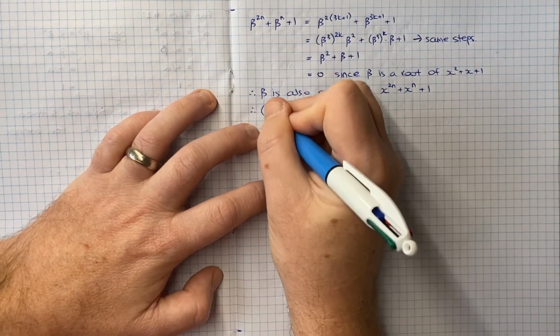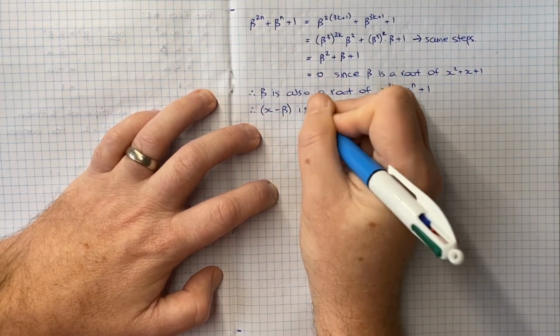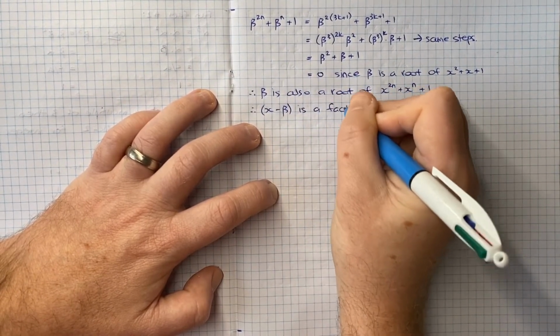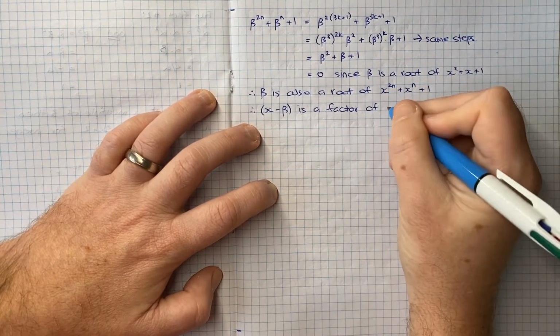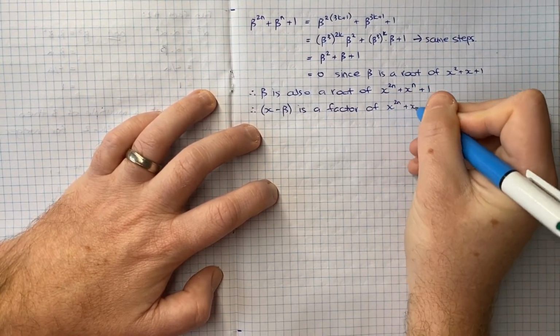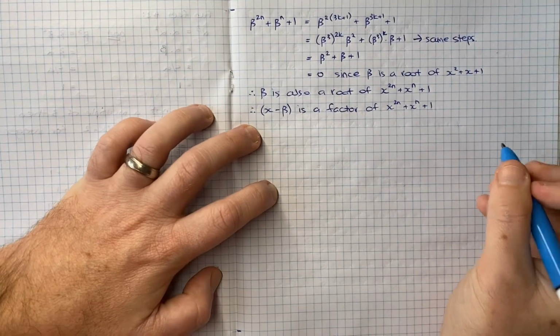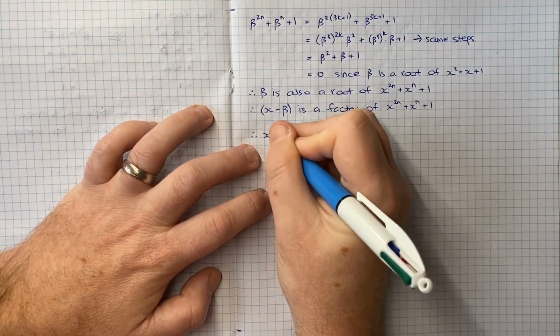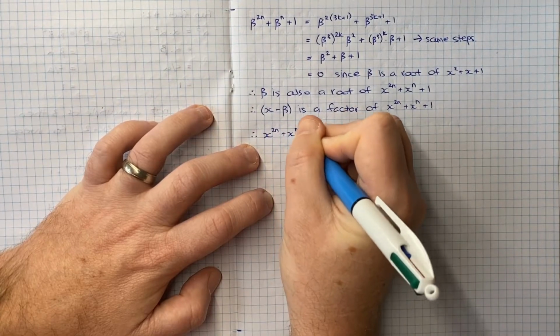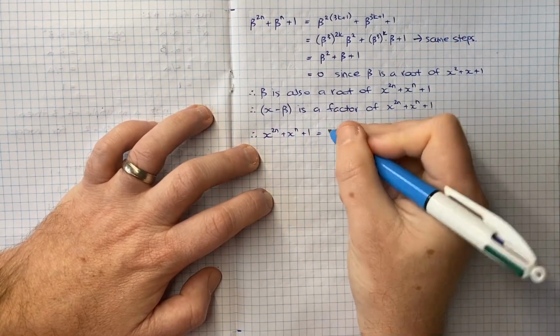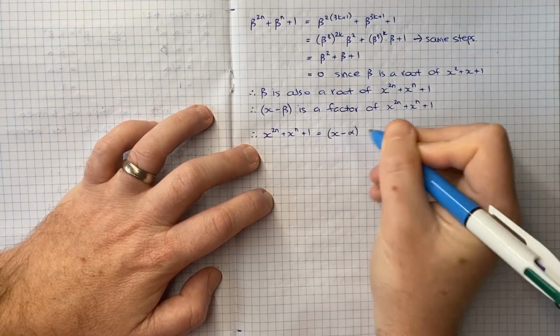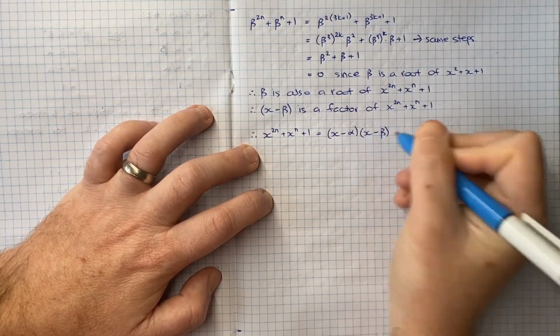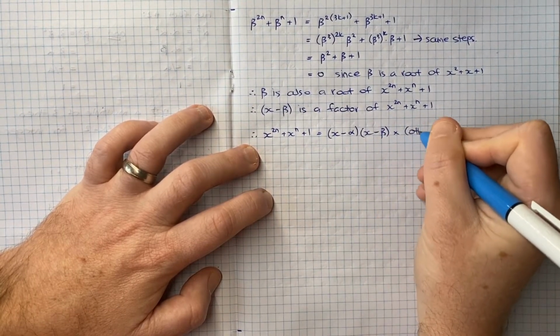And in other words, x minus beta is a factor of x to the 2n plus x to the n plus 1. So in terms of this case 1, what we can now conclude is that x to the 2n plus x to the n plus 1 can be written as x minus alpha, x minus beta times whatever other factors there are.